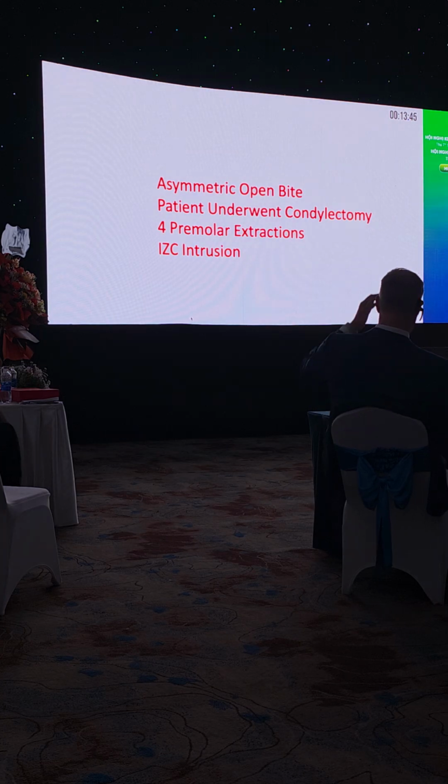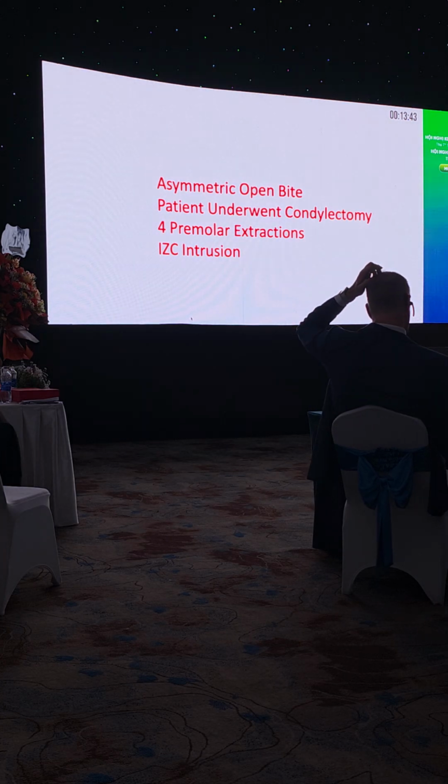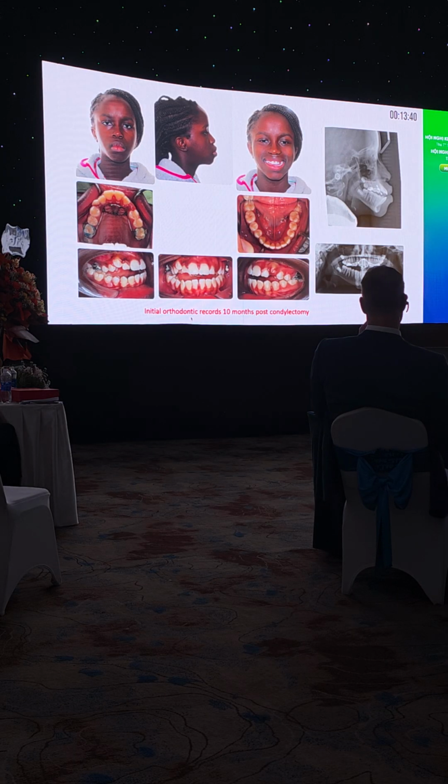Let's take a look at another patient. Asymmetric open bite. I think it may be different. The patient underwent condylectomy. This is from the University of Connecticut. I think this patient was Dr. Uribe's, probably the instructor.